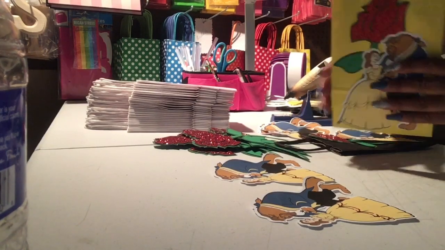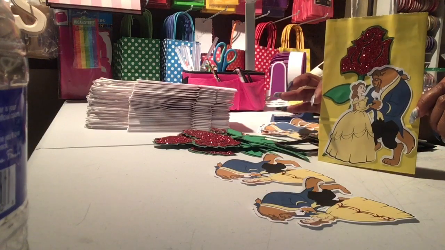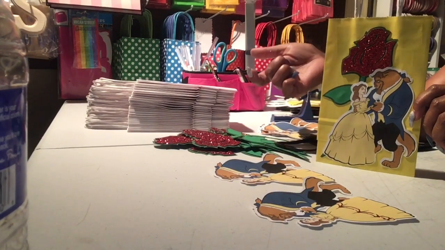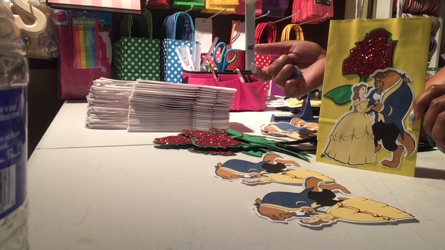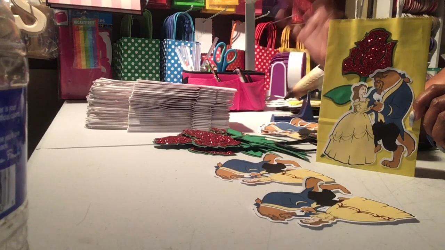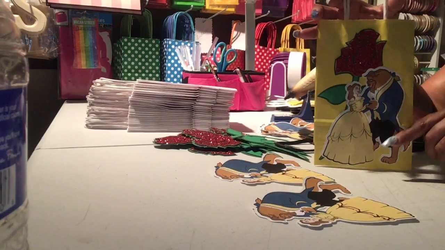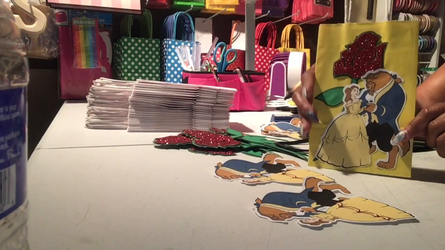Once I do that, your bag will be looking like this. I tried placing the rose out of the bag, but it bends. And I said, I'm just going to put it on the bag and put the image on top. I like it this way.